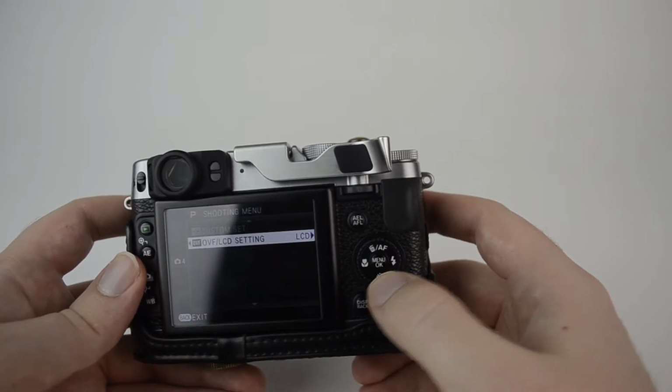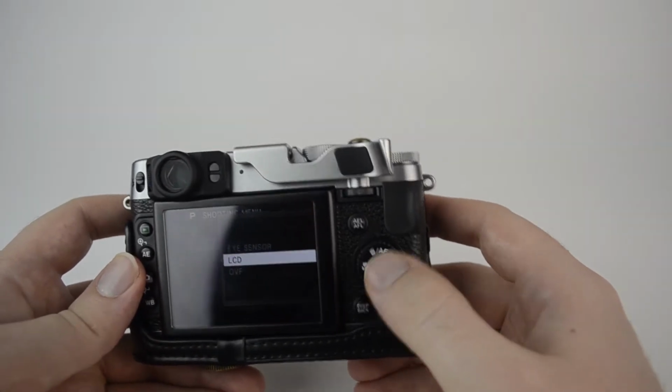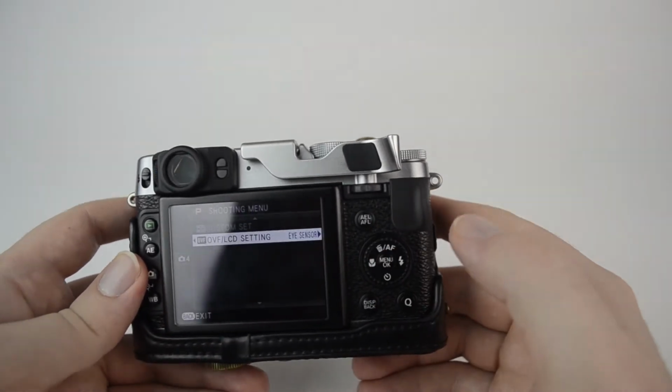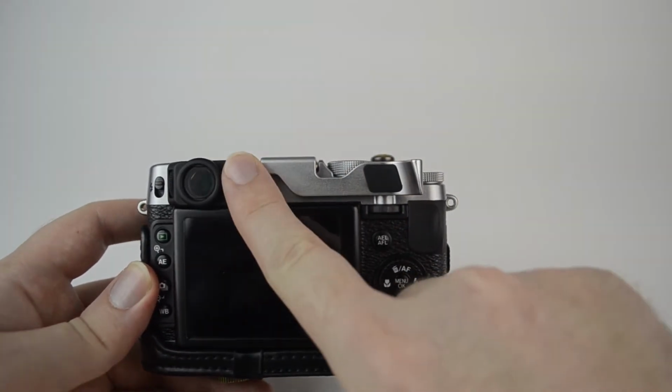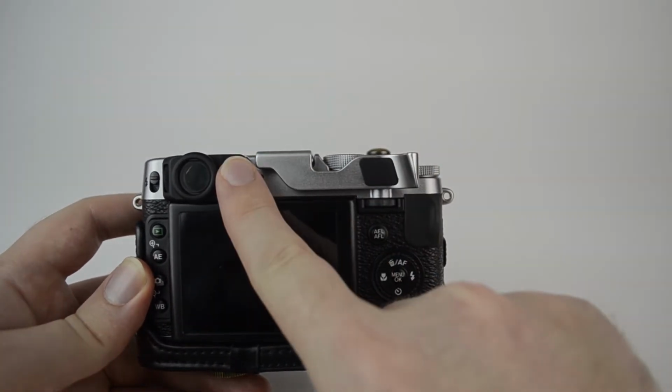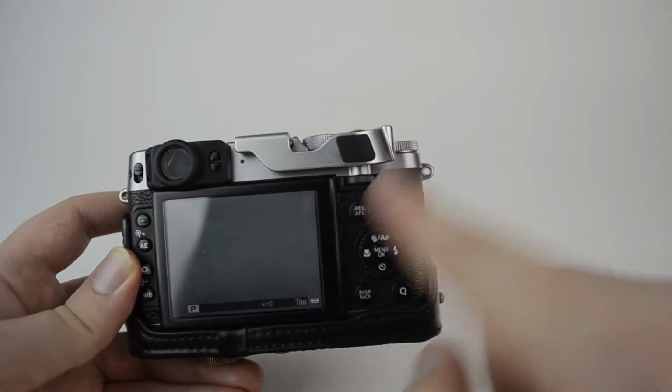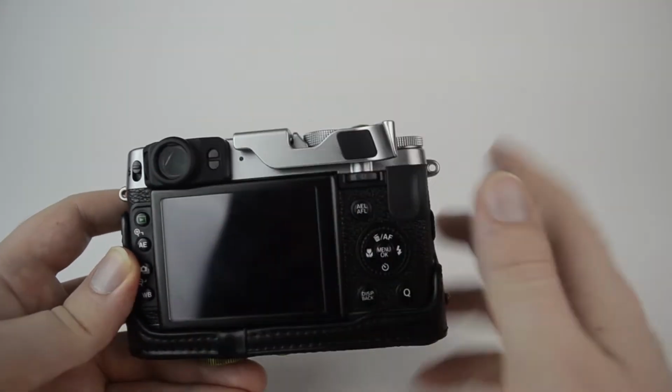So if I go back to the menu, now I have the option, it's not grayed out anymore, and I can put it on the eye sensor. So that way I put my eye up to the sensor here, and the screen turns off, because it knows I'm using the viewfinder, or the rangefinder.